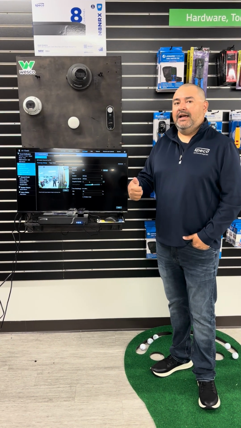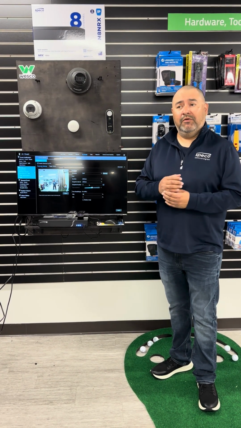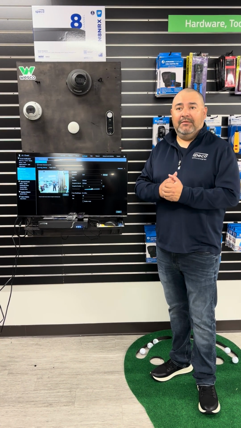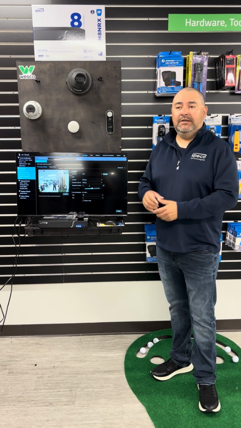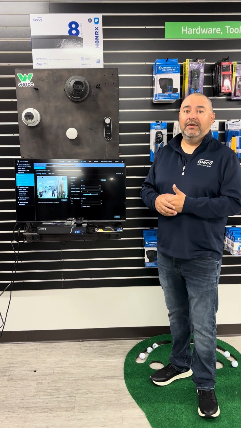So what we can do with that is we can actually create a group. We can create individual alerts. We can create schedules. So whether maybe it's a stranger, anytime a person that's not supposed to be here comes in, we want them to be identified. The Speco Technologies NVR will be able to do that.